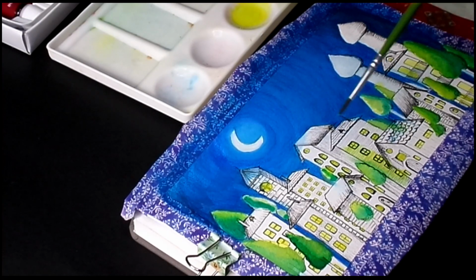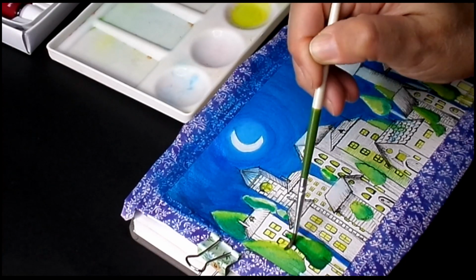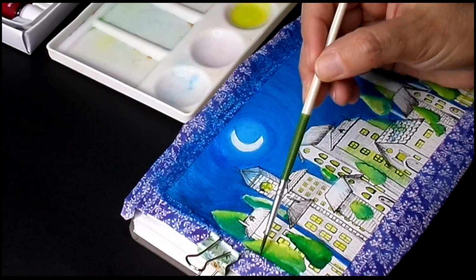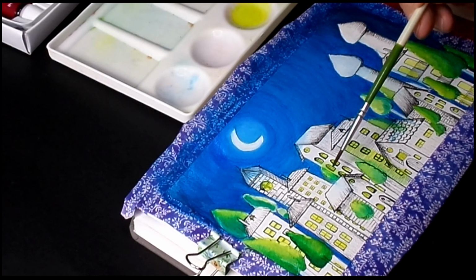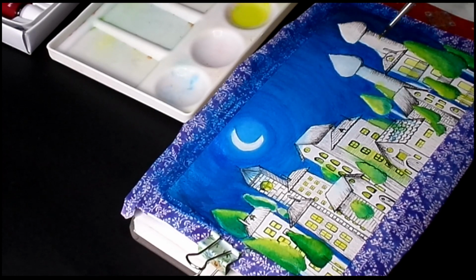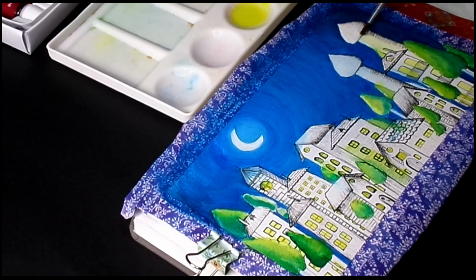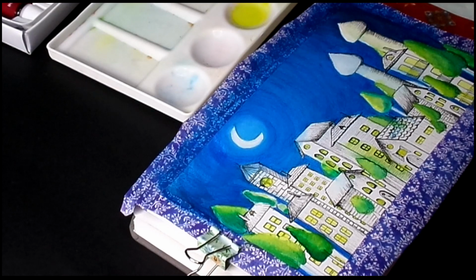What I want to talk to you guys about also is the paper. This is a watercolor sketchbook, and it has a very good quality paper. It's not the best, it's nothing super expensive, but it's a good quality paper. And that's important.